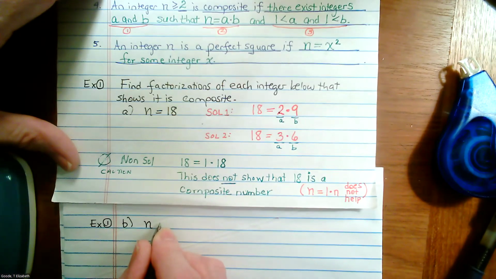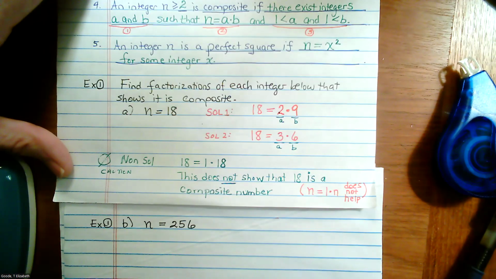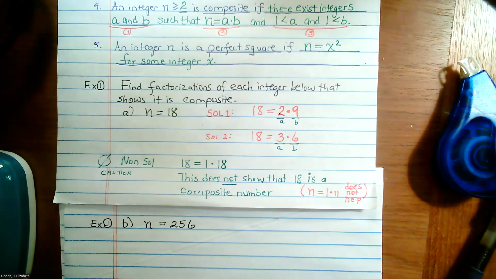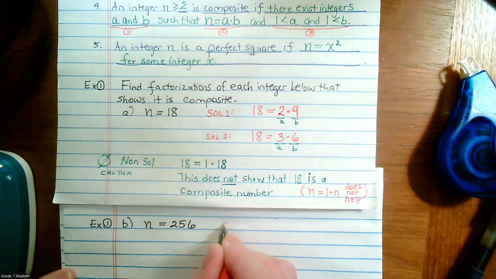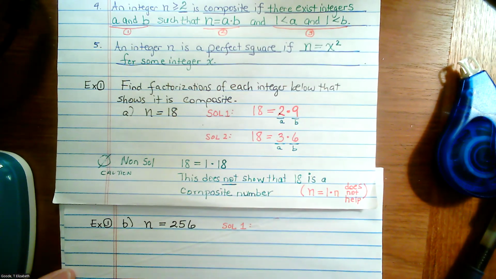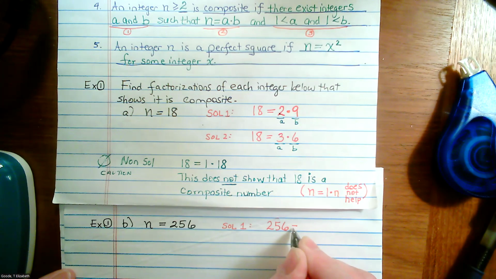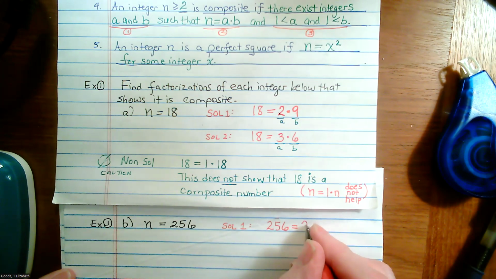So let's say that we have n equals 256. How can we show that that is composite? We can factorize it. Yeah, show me. We could do the LCM and divide by 2. We could try dividing 256 by 2. Sure.